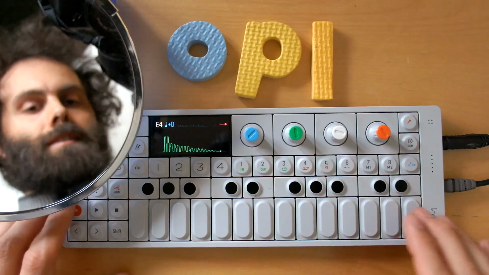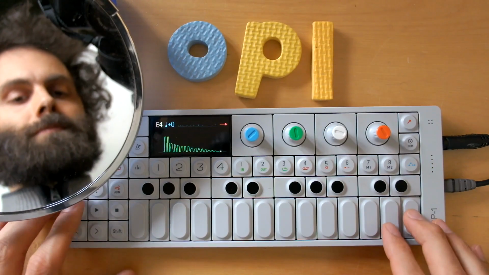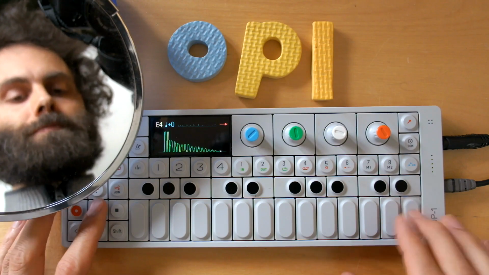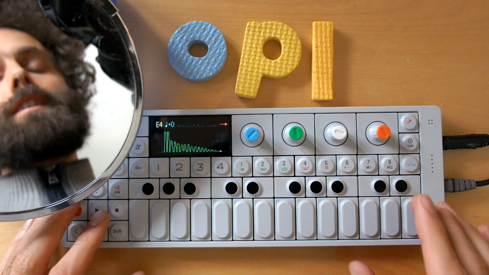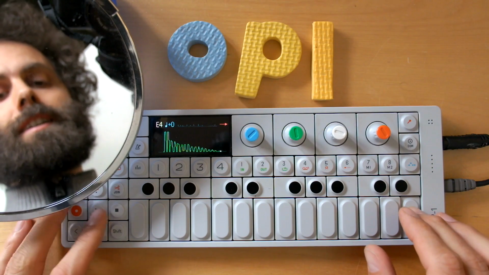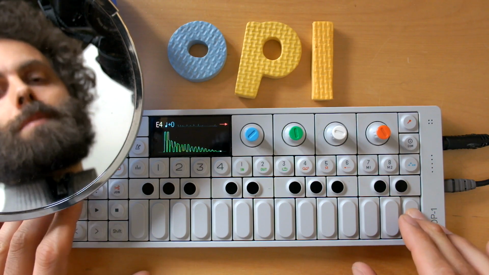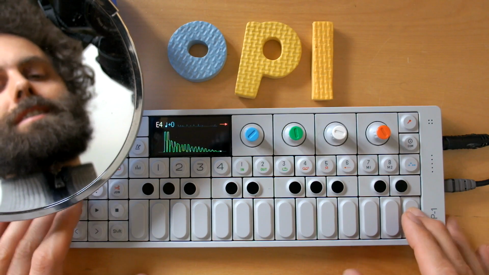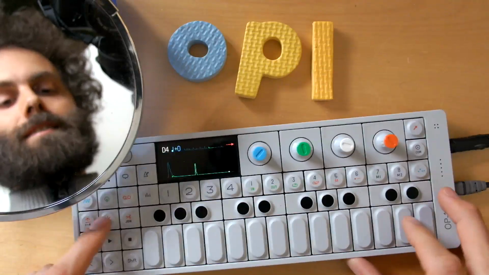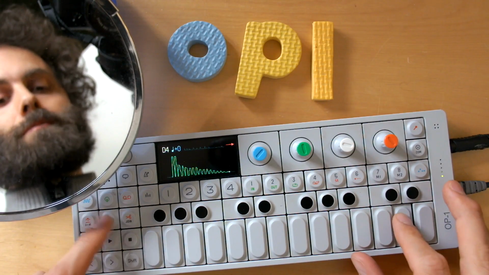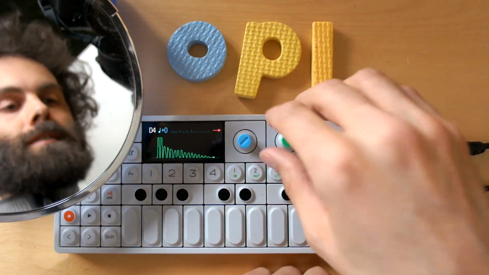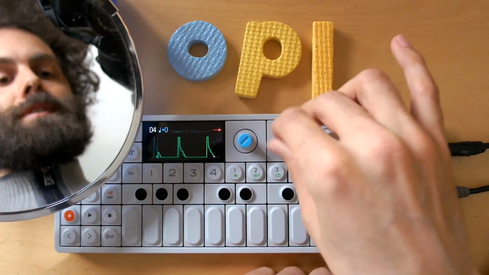Copying, by the way, is done by holding down the note, the key, and pressing the lift button. It's under the mirror, sorry. And paste is hold down the key and press this. It's very useful for drums.